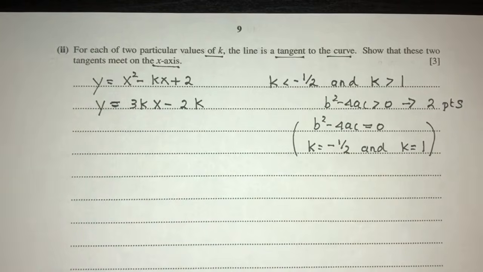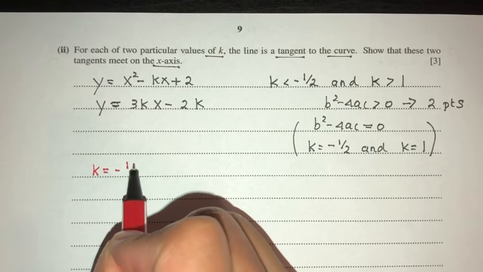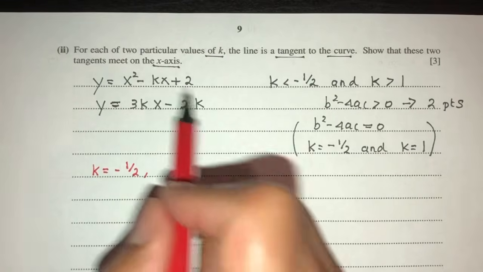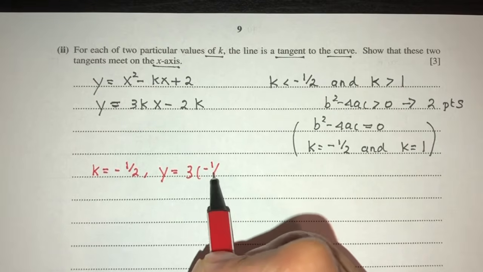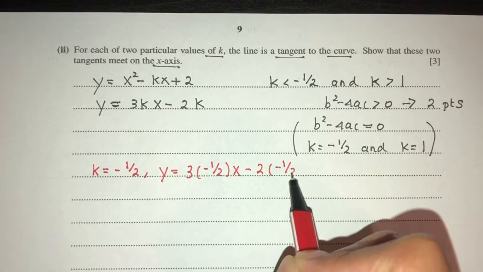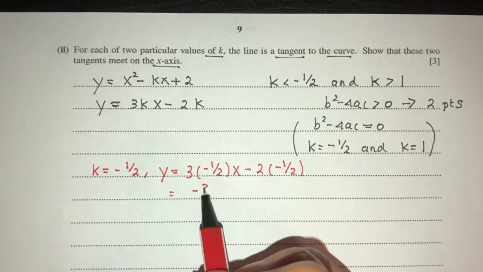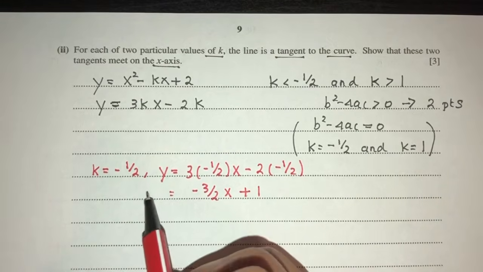Okay, now let's take a look at one by one. If the value of k is equal to minus half, what is your equation of tangent? It will be y is equal to 3 times minus half x minus 2 times minus half. That will be y = -3/2 x + 1.